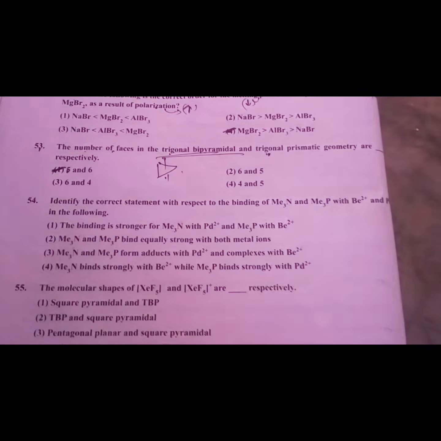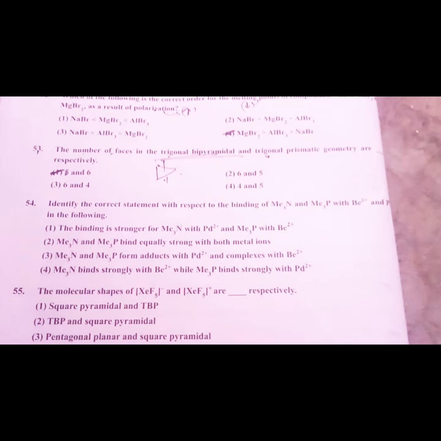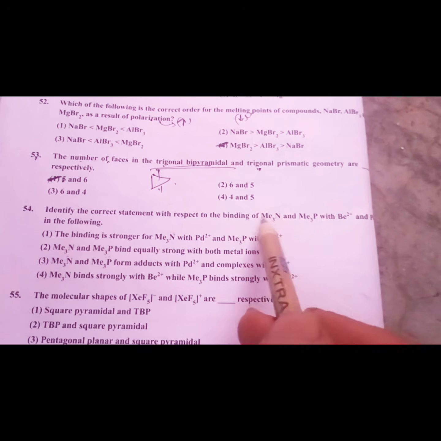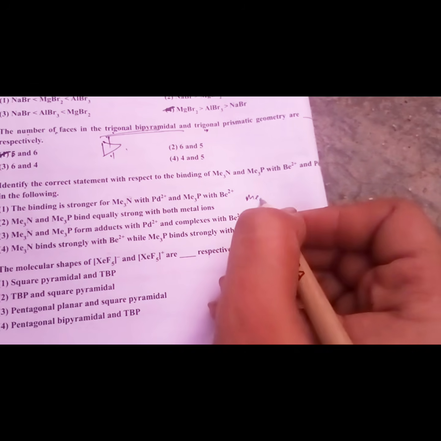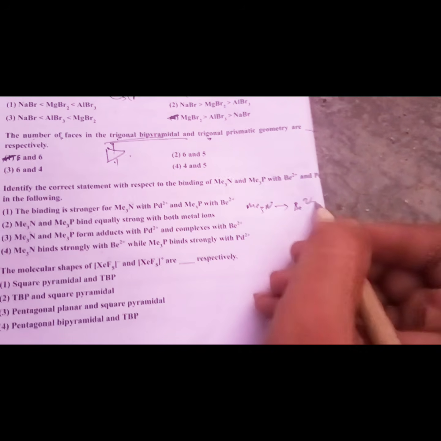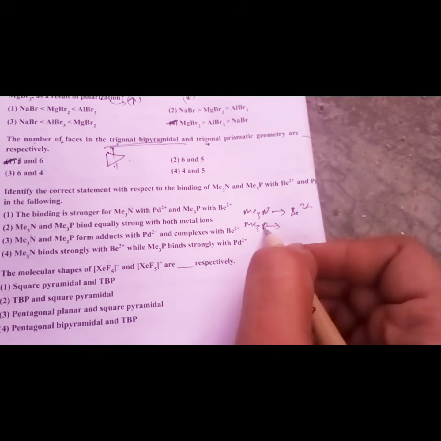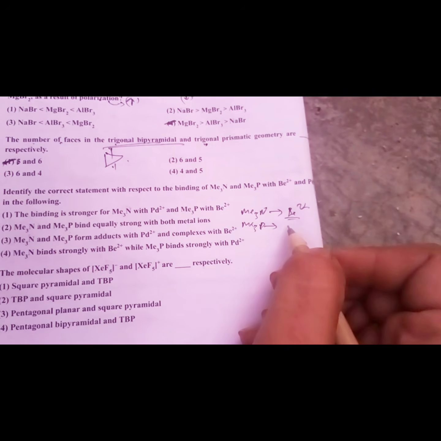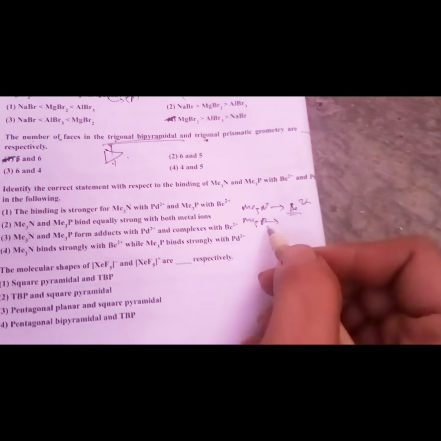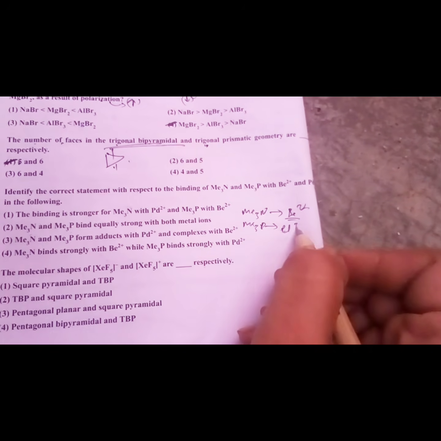For the 54th, this is by the HSAB principle. According to this, Me3N will bind with Be2+, and Me3P, phosphorus and nitrogen, will bind with beryllium 2+ and palladium 2+.